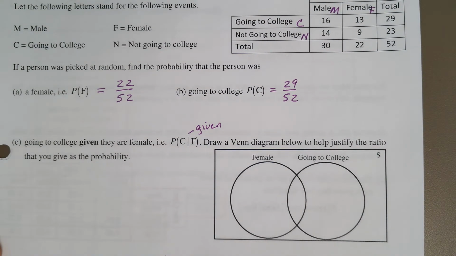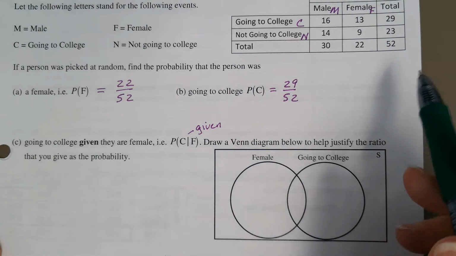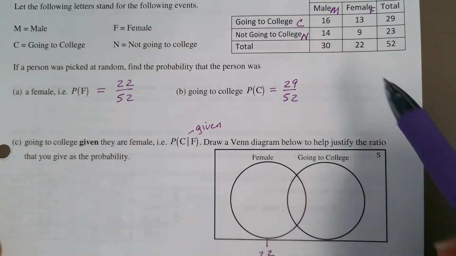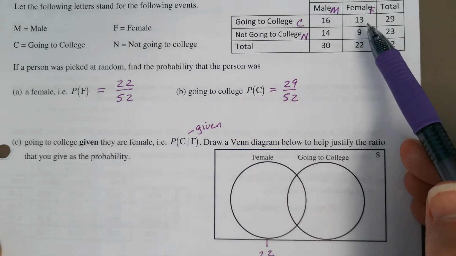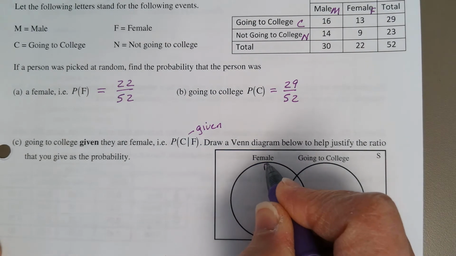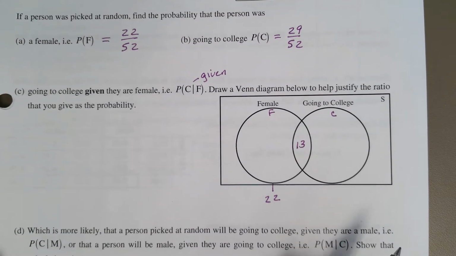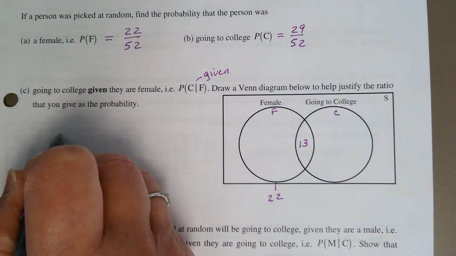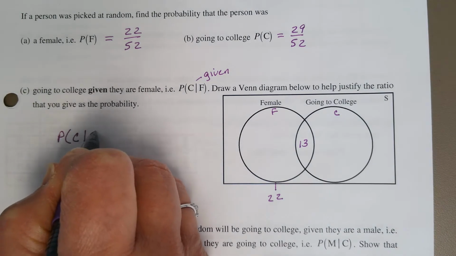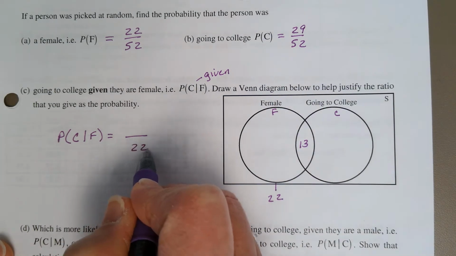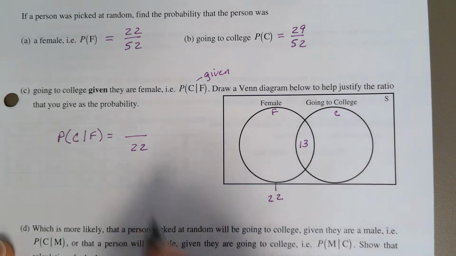So given that they are female, well, there are 22 females. And how many females are going to college? Out of the 22 females, 13 are going to college. And that's really all we need. So the probability of going to college given that they are female would be, well, they're already female and there's 22 females, so that would be our denominator. And 13 are going to college.